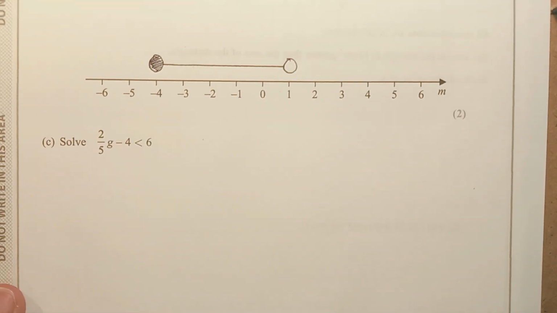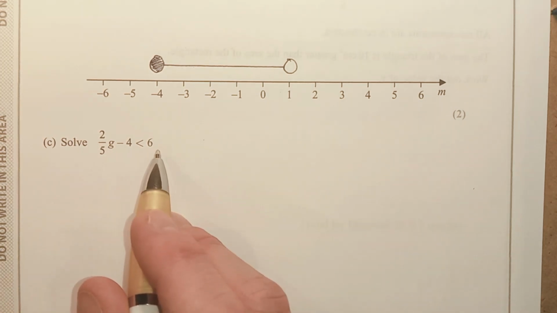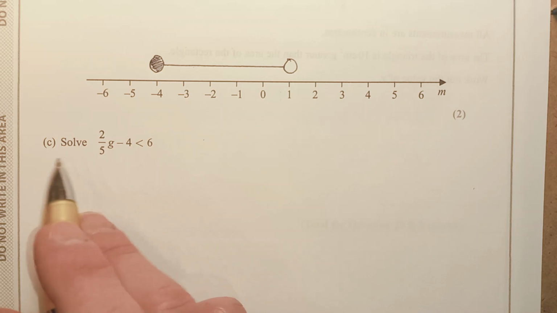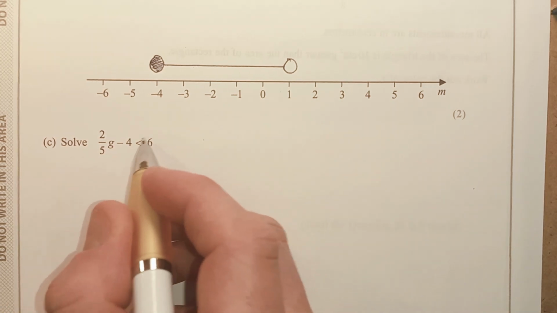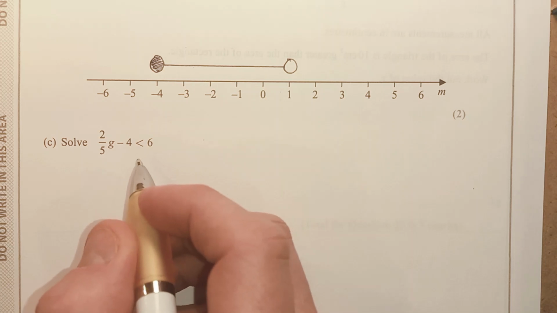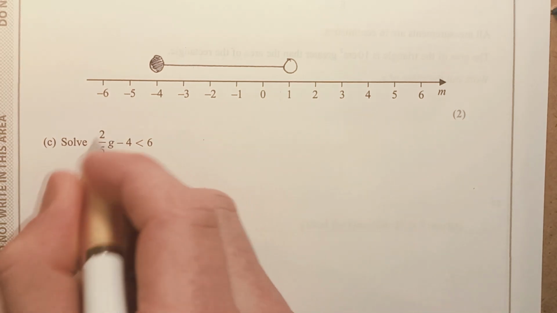Now for part C, and this is a 3-mark question. 2/5 of g minus 4 is less than 6. And it wants us to solve it. So the fact that it's an inequality, a less than, doesn't matter. Treat it as if it was an equals and solve it the same way. So we want to get the g on its own.